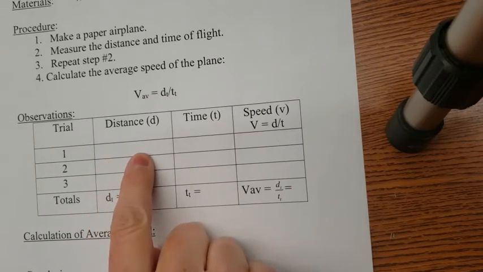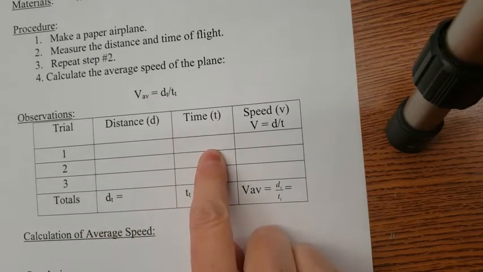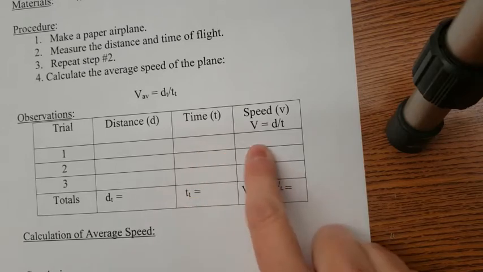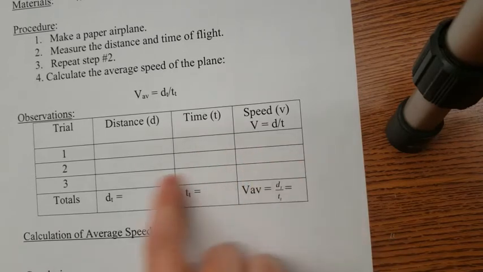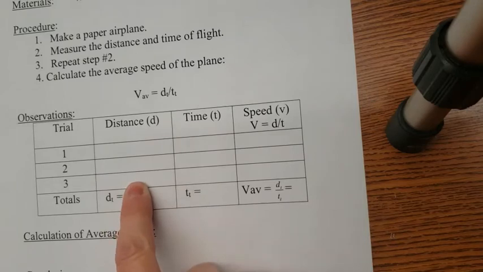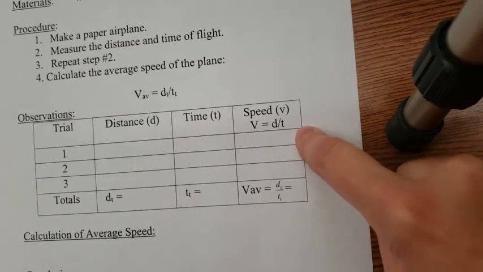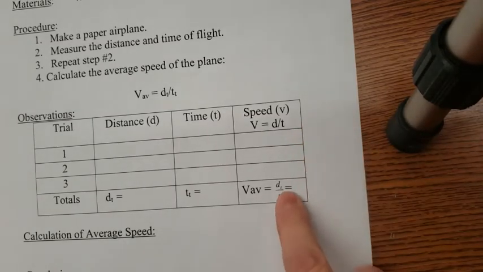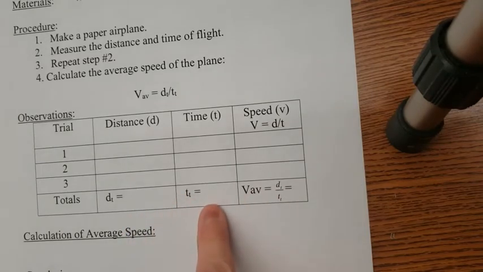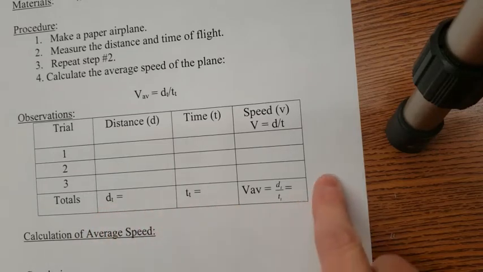So write down your distance, how far your paper airplane flew. You're going to put down how long it took, and then your calculation for the average speed. I want you to do it 3 times. Then in this column here, it says the totals. So I want the total distance divided by the total time, and that's going to give you your V average total. So even though you have an average speed here, here, and here, I want you to do the total divided by the time total. It will work out the same if you do it both ways, but I want you to use these numbers in here. Calculation of average speed.